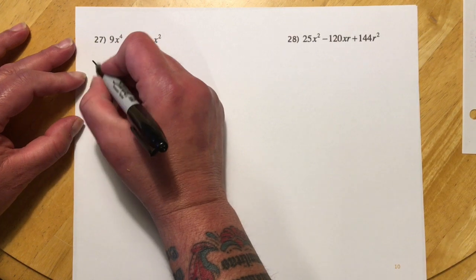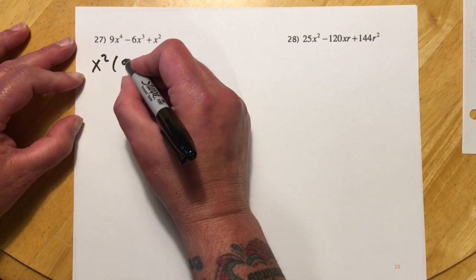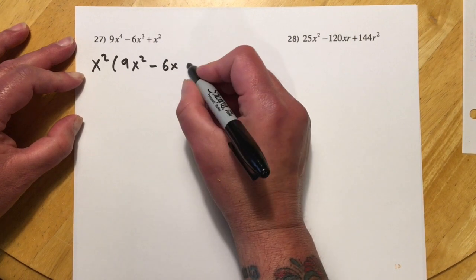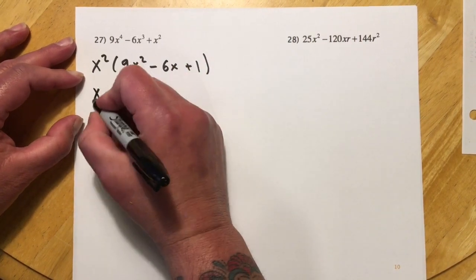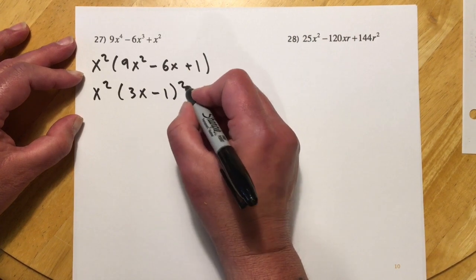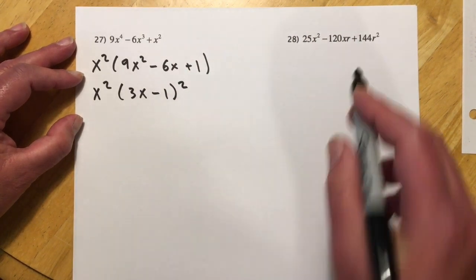Let's see, this one we take out an x squared again, and I get 9x squared minus 6x plus 1. So this will be x squared, and then 3x minus 1 and squared.